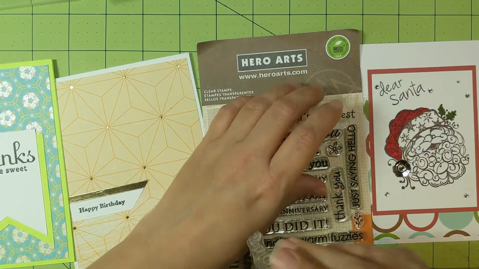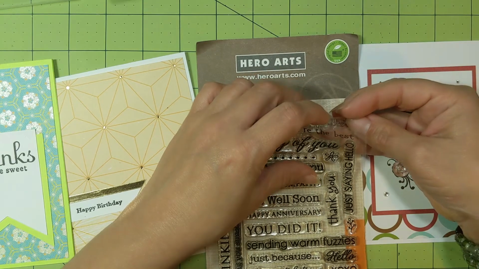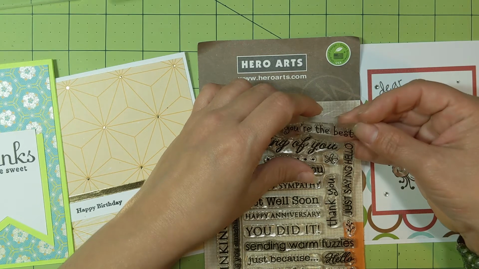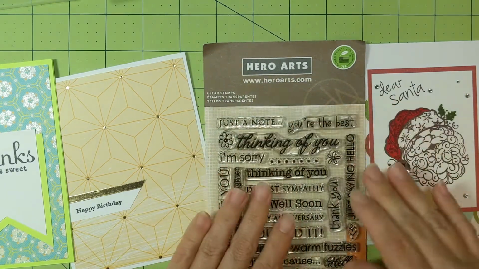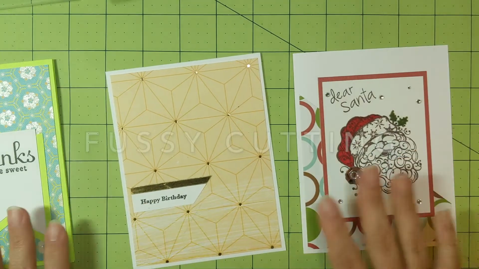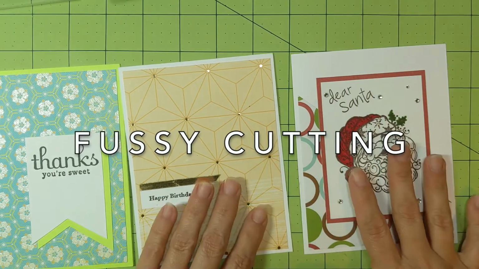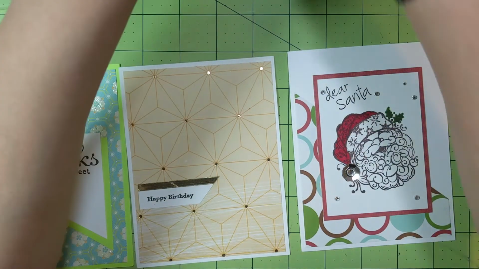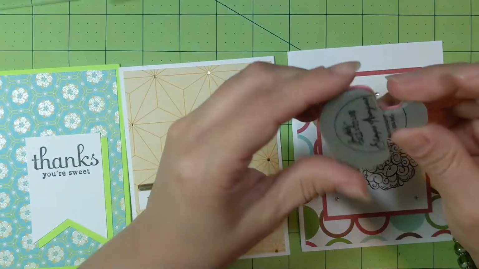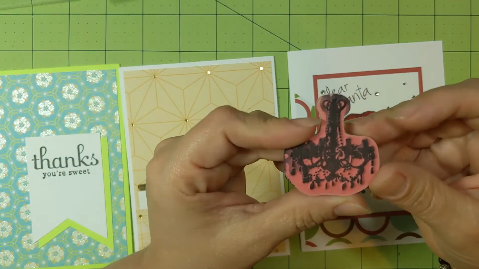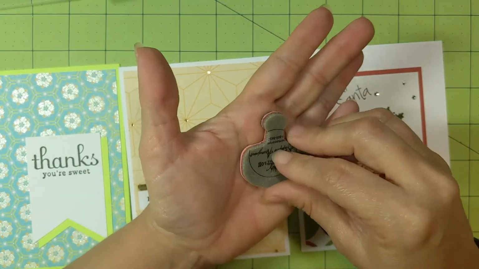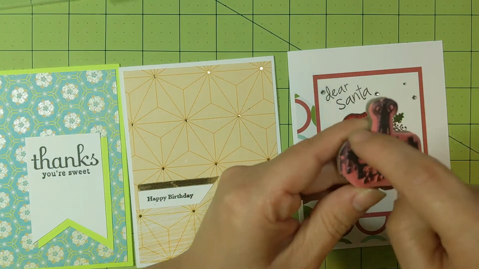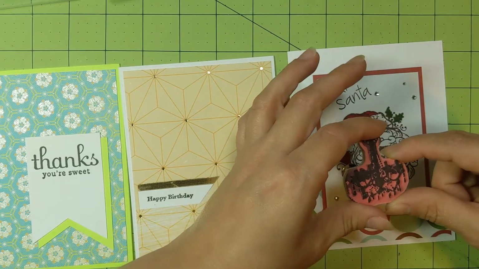I think the only other topic I had in here has to do with terminology, with fussy cutting and what that means. I've seen that referred to a lot, and fussy cutting is going to refer to cutting something out really delicately. Let's say that I have this stamp that's a chandelier, and I've stamped it on my paper, and I want to cut out exactly around the border of the chandelier and then stick it down onto something.